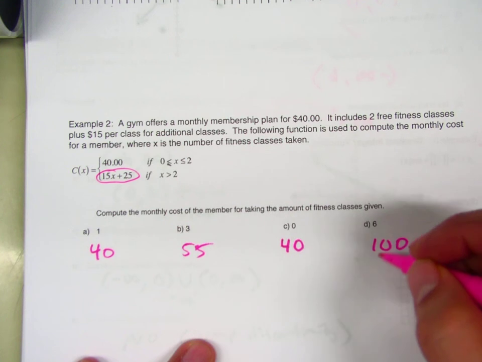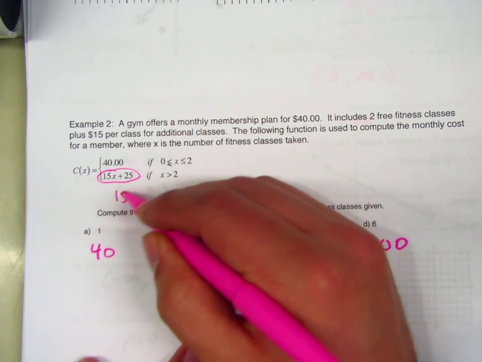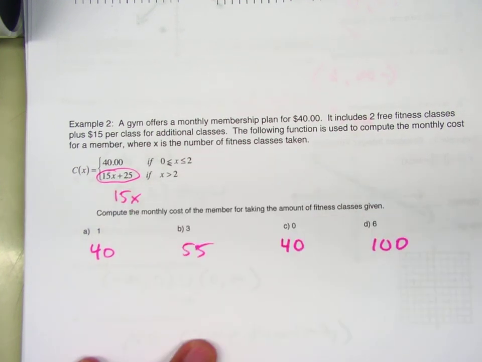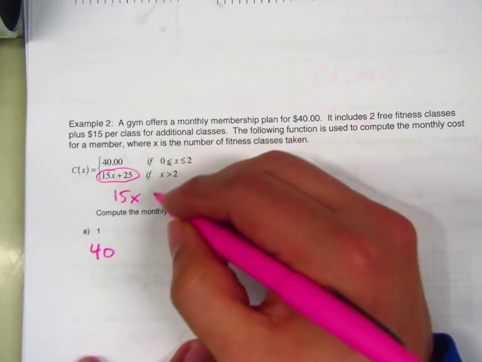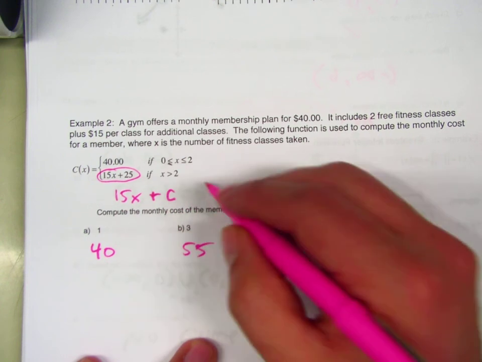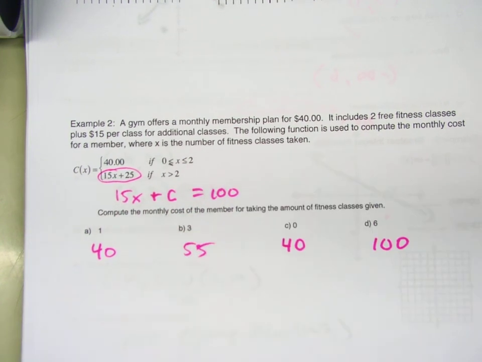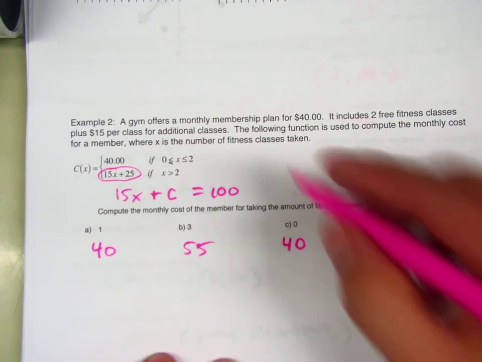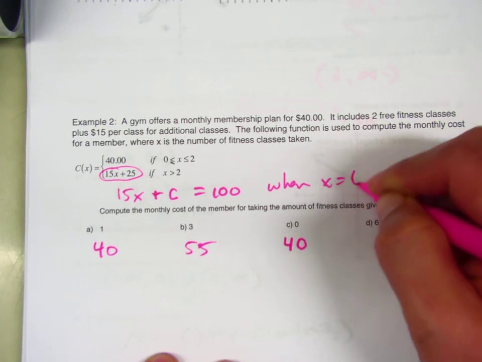Let's work backwards. So the 15x makes sense, because each additional class is $15 more. Does that make sense? Now, this number, let's figure it out. I don't know what it is, but it should give me 100 when x was 6, right?